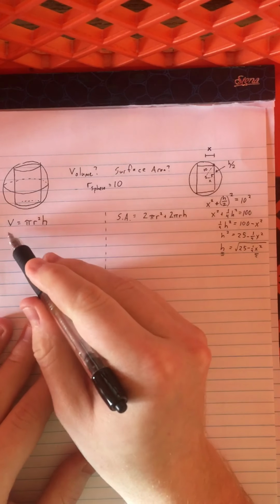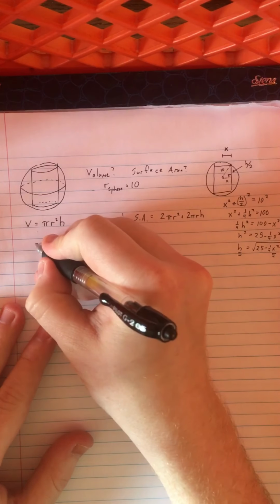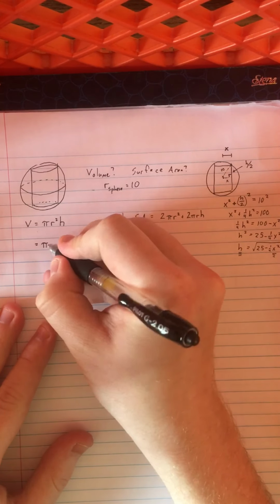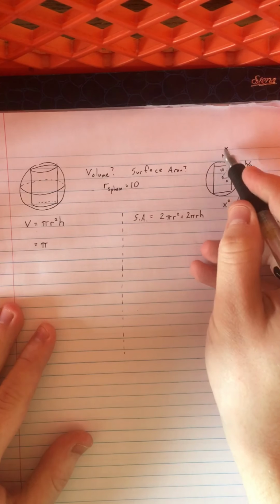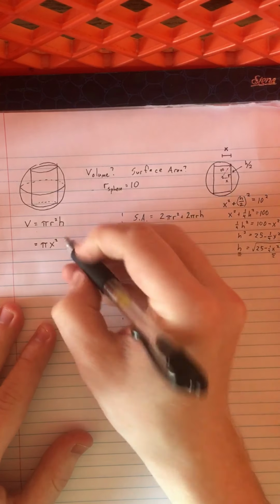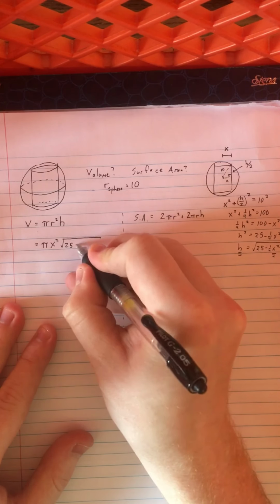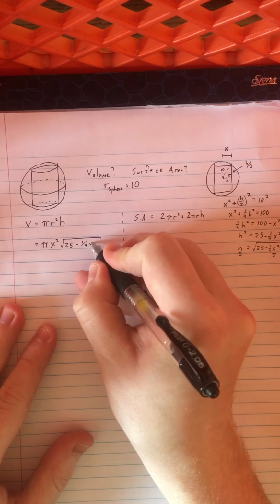So if I'm writing the volume of my cylinder, which is pi r squared times height, that means the volume is pi times the radius of my cylinder, which is x, squared, times the height of my cylinder, i.e. the square root of 25 minus 1/4 x squared.